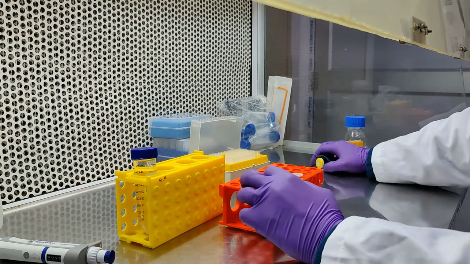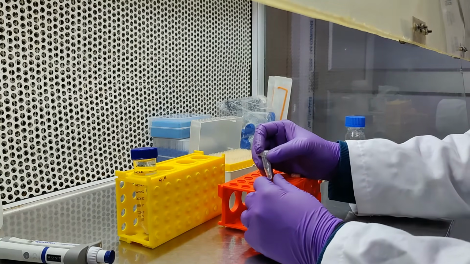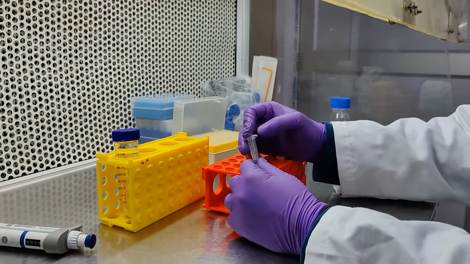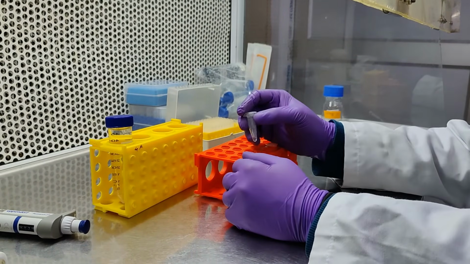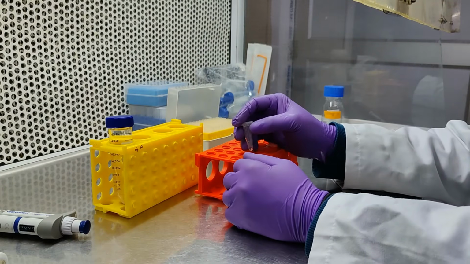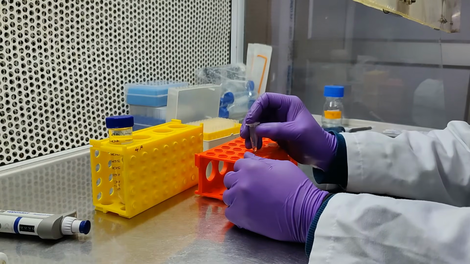The next step will be to quantify this RNA. First we'll quantify it using the nanodrop, and secondly we will see the RNA using gel electrophoresis. The RNA can be stored at minus 20 degrees centigrade. We should not store it at 4 degrees for a short time. So I'll be storing this at minus 20 degrees centigrade till further experiments are done.